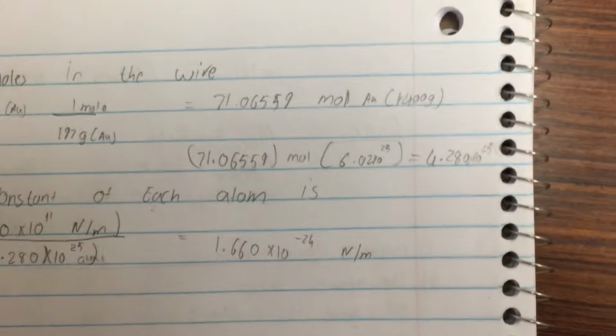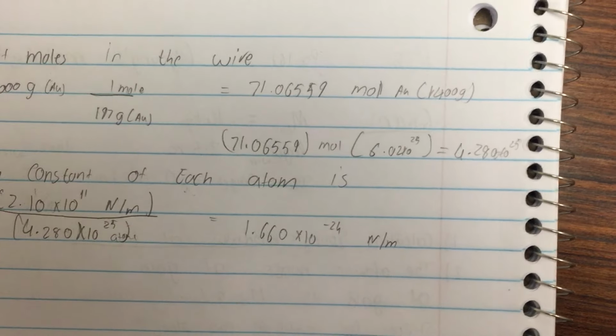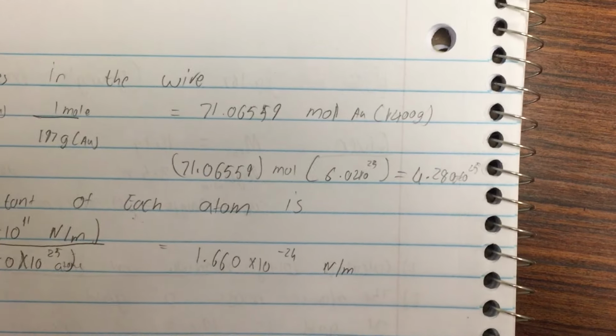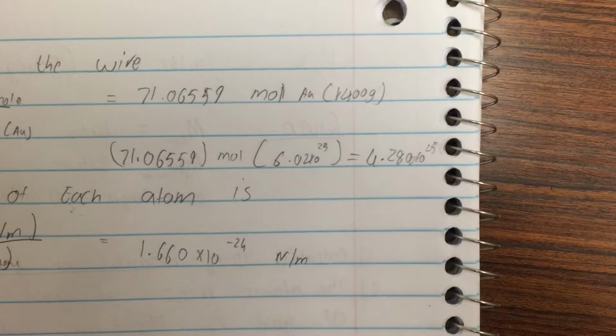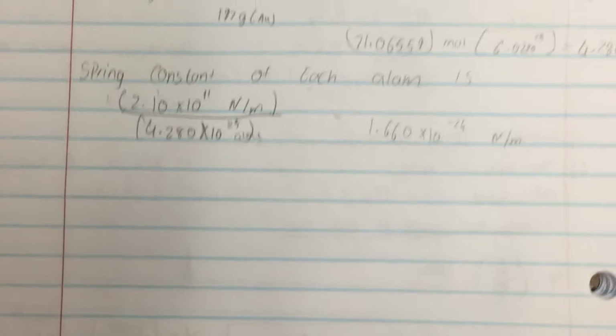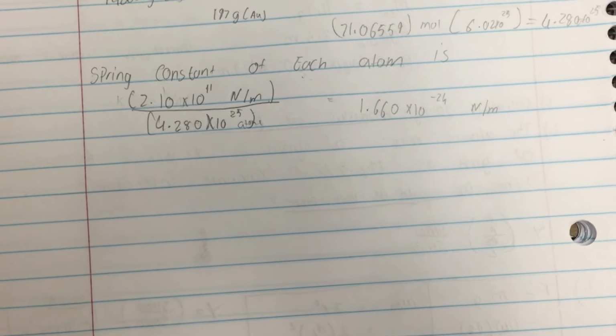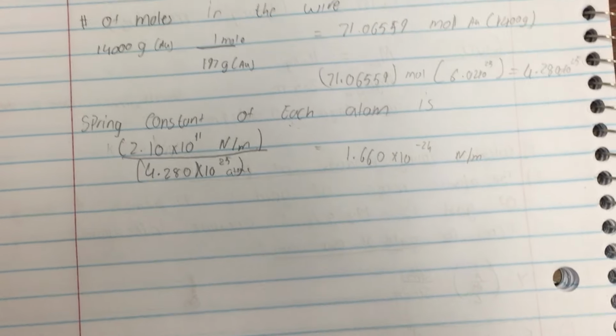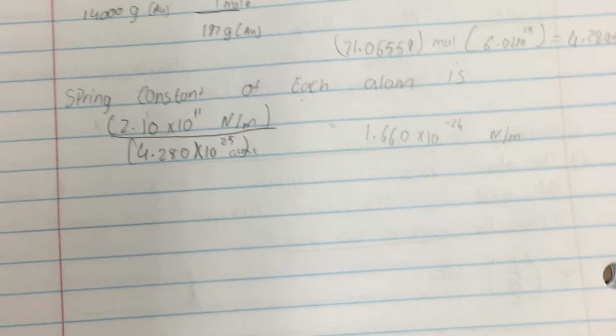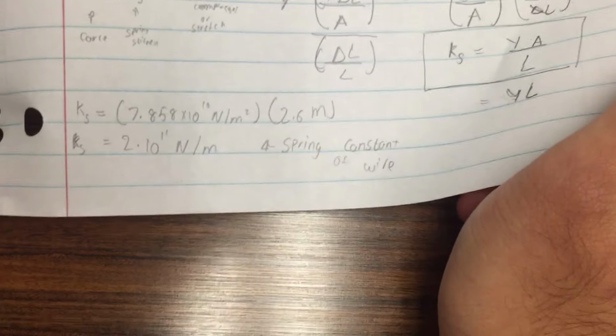So you convert that into atoms, which is the number of moles times Avogadro's number. So you have 4.28010 times 10 to the 25. Lastly, to find the spring stiffness, you divide the 2.10 times 10 to the 11, which we found in the previous section, which was the spring stiffness, by the number of atoms.